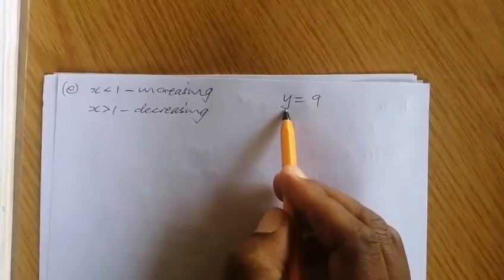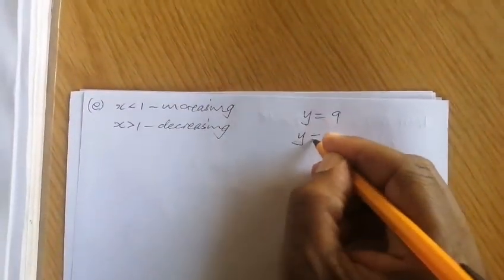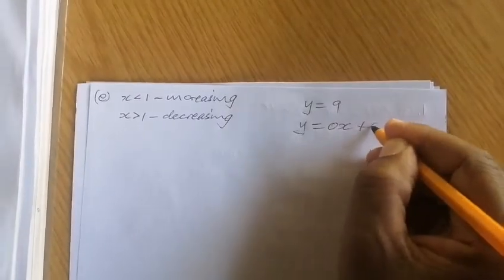A function has got a stationary point if the gradient is not defined. In actual fact, I cannot say it's not defined, but when the gradient is 0. Because remember what we said, y is equal to 9 was a tangent at the turning point. But this can be written as y is equal to 0x plus 9.